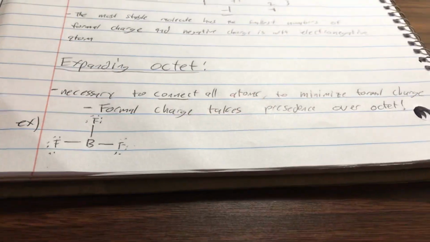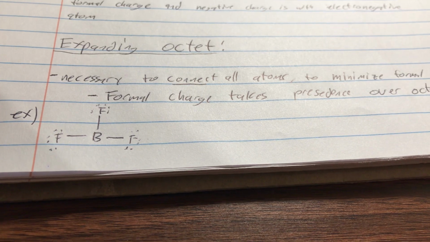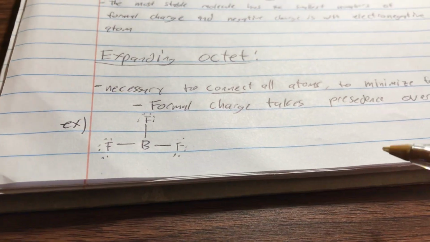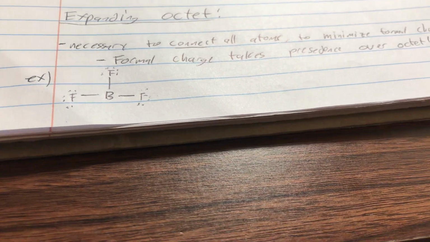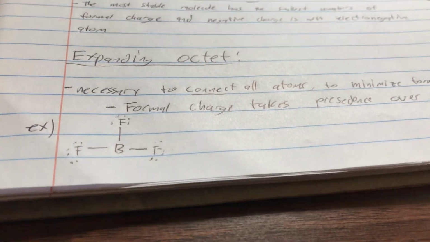Now, expanding the octet. We have this octet rule that says you need 8 electrons around an atom. But sometimes an atom will break the octet rule, which also means it could break it by not having an octet.